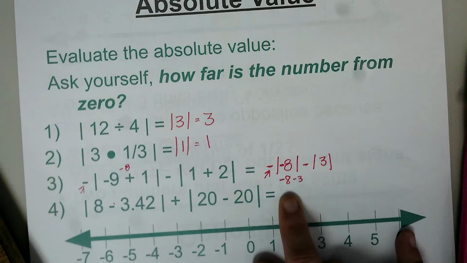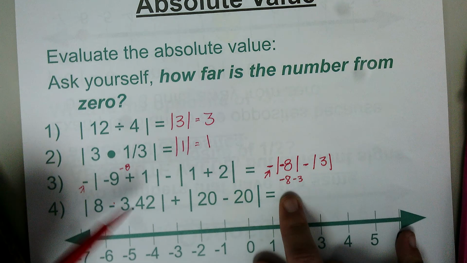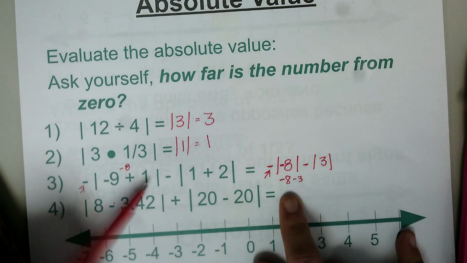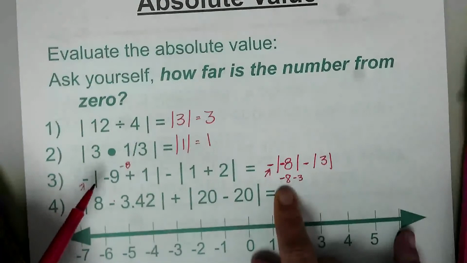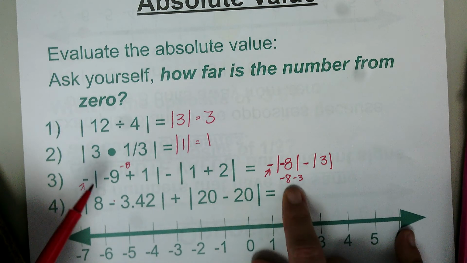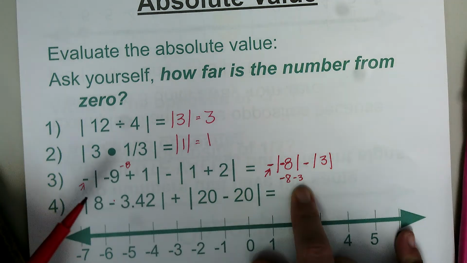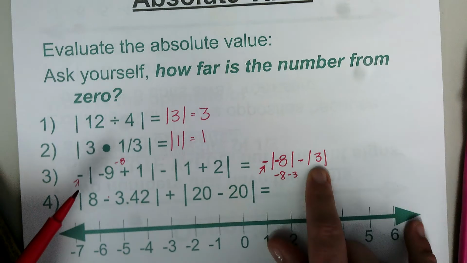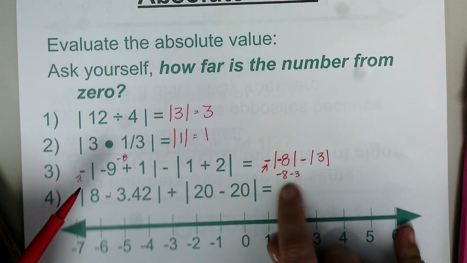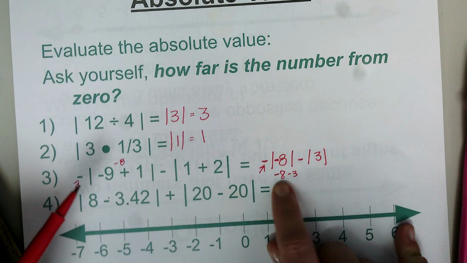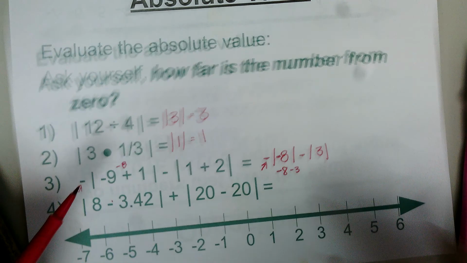And that's tricky. The reason I wanted to show you that is because of the rules of math, which we'll talk about later in order of operations: you work on the inside and then you go outside. And since that negative is still there, you still have to bring it down. So now we have -8 minus 3, because the absolute value of positive 3 is just 3, but we have that minus sign there. So we're saying take away 8 or take away 3, or -8 minus 3.